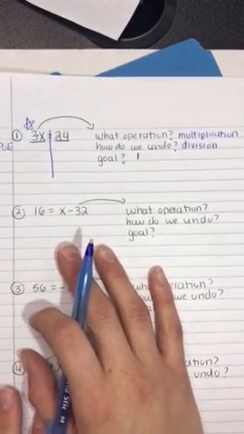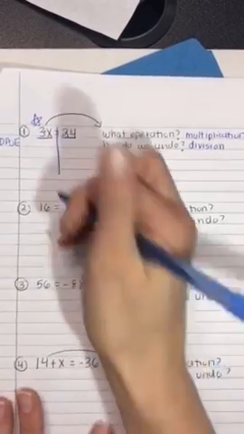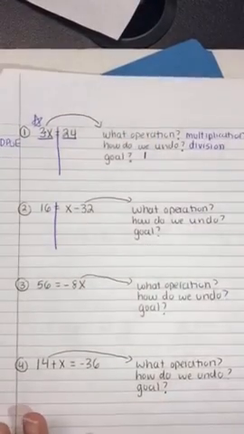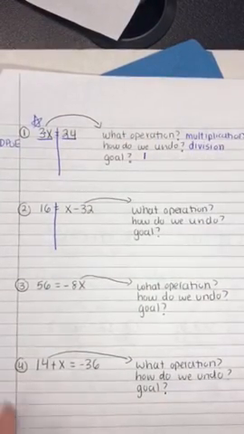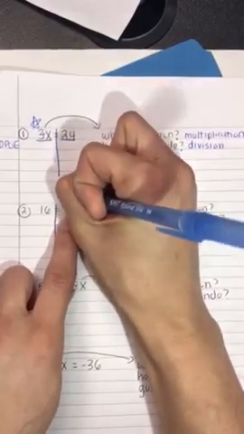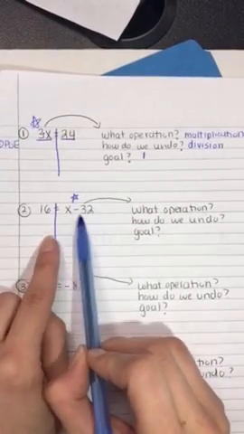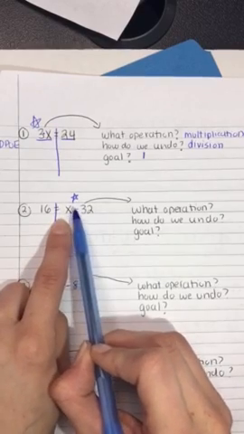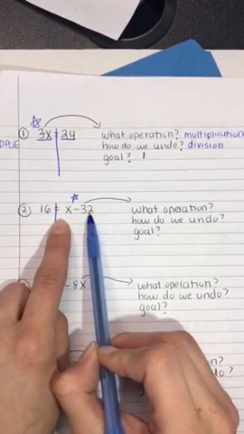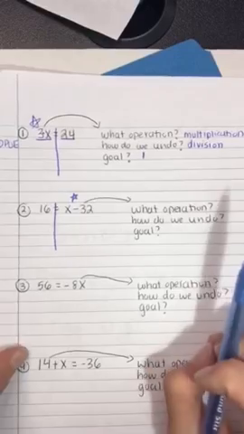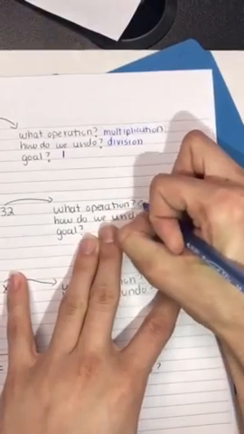Okay, after that, we're moving here. First thing we do is draw the river. Second thing we do is find the variable. It's over here. Here's my x. Okay, I need to know what operation is happening right here. We have x minus 32. So what operation is that? Nice. That is subtraction.